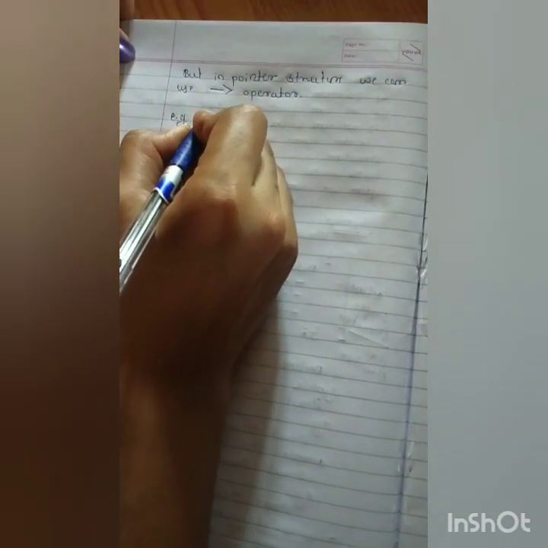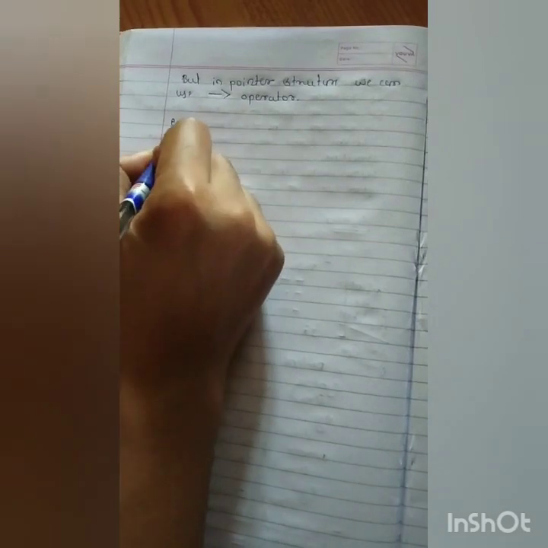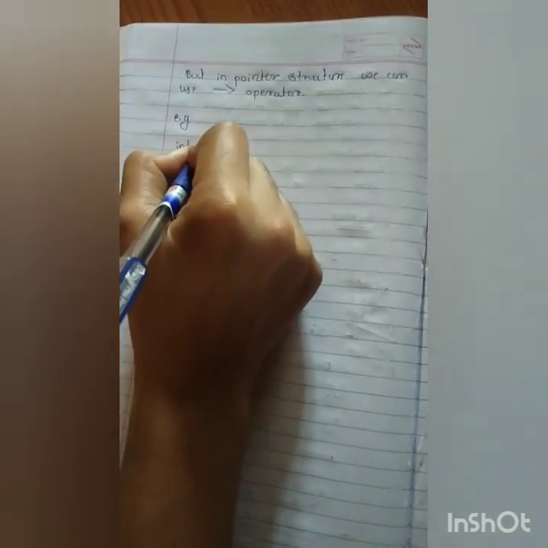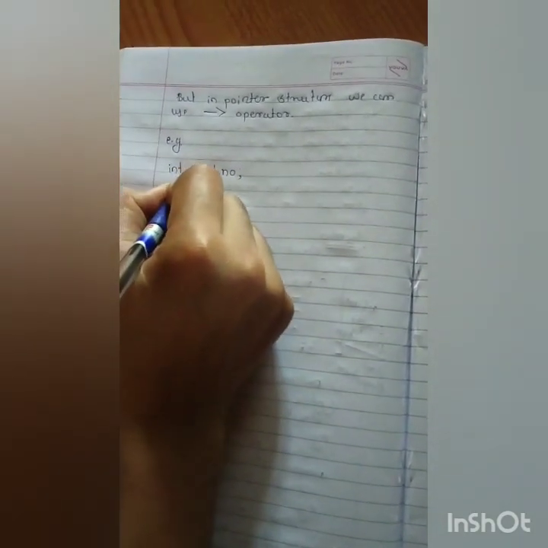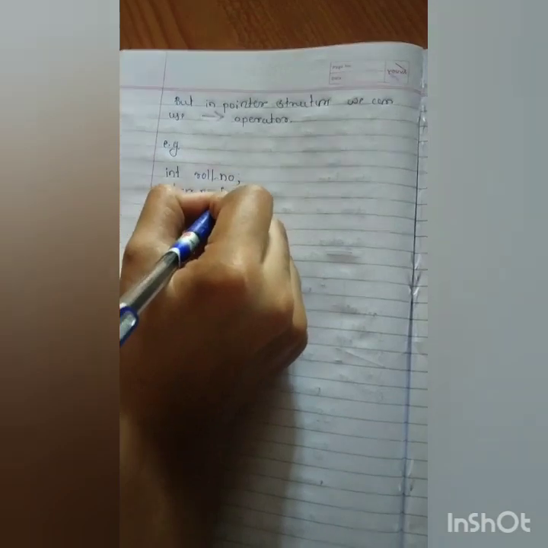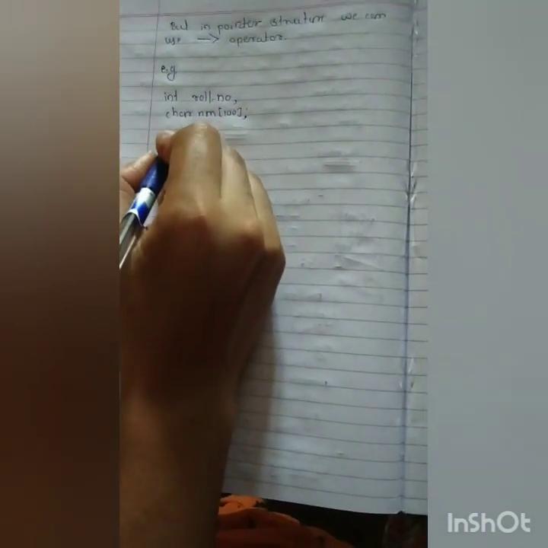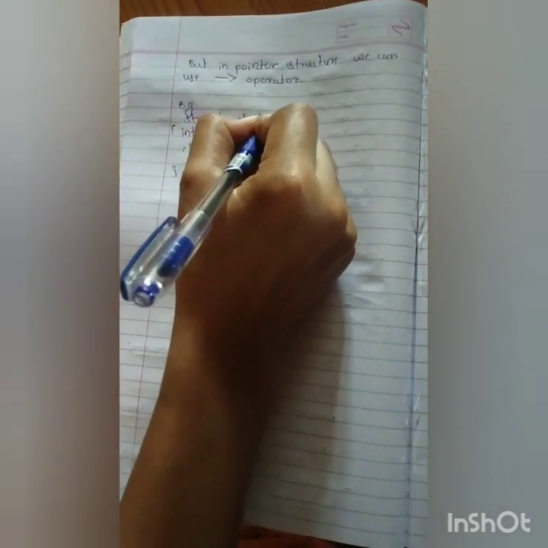Suppose we take one example. Here are two data members: an integer roll number and a character name, with size 100. How to access these two data members? This is a structure student.